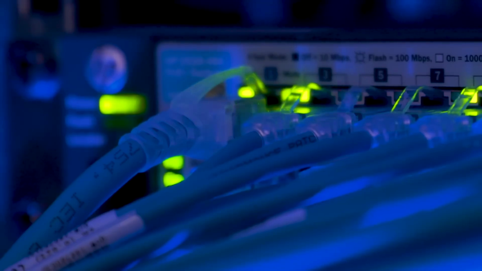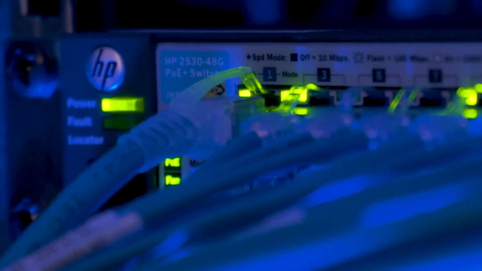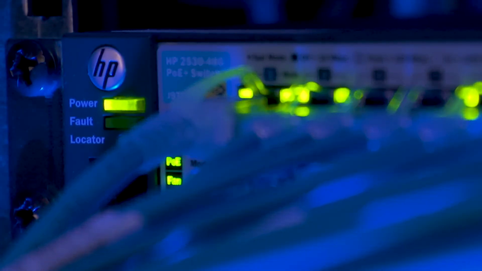But trying to track how they all interact can get complicated. And that's why we have network models. They help us to understand how everything fits together.